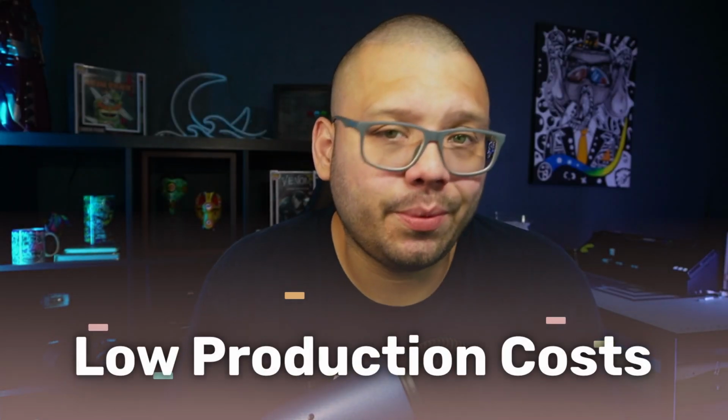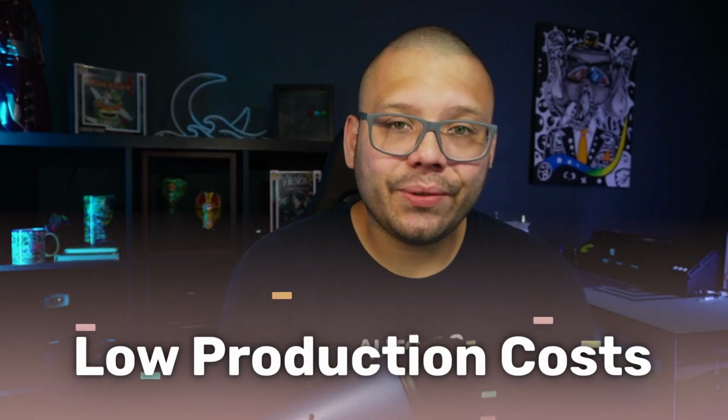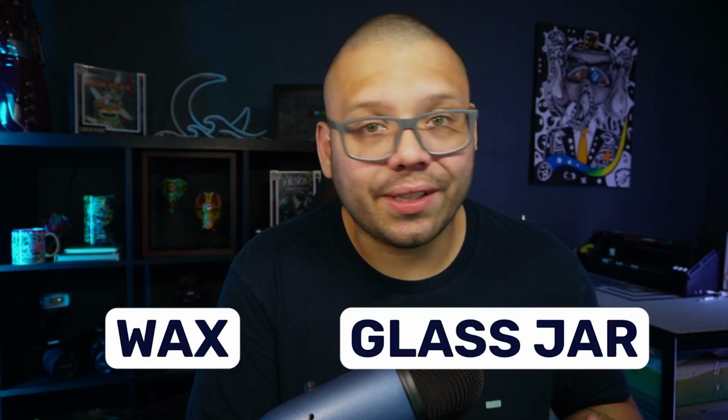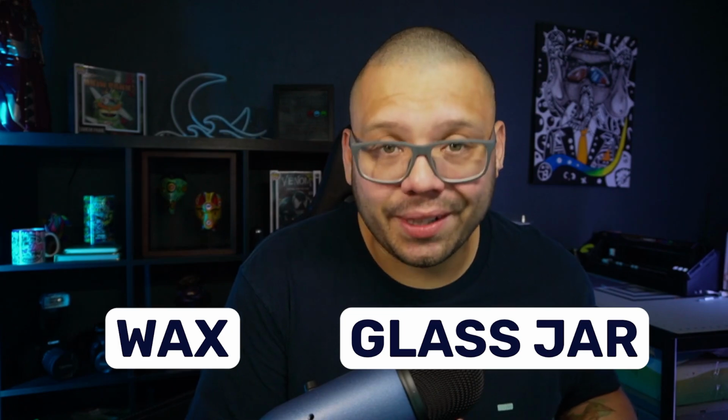Candles are also super cheap to produce. So when it comes to candles, the biggest expense when actually making one is going to be the wax and the glass jar that it comes in. Sometimes it doesn't even come in a glass jar. Because of this, the actual production of it is a lot quicker than other products.